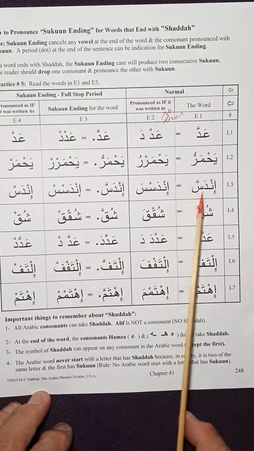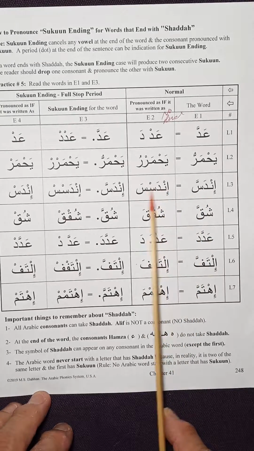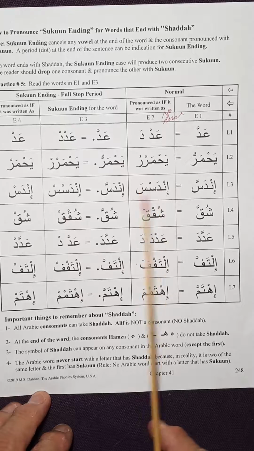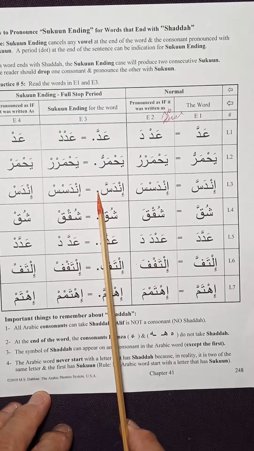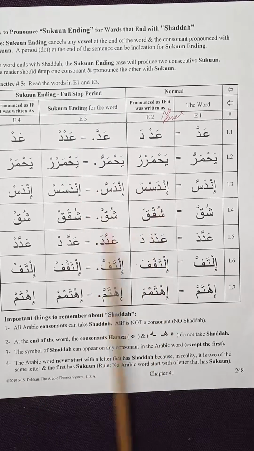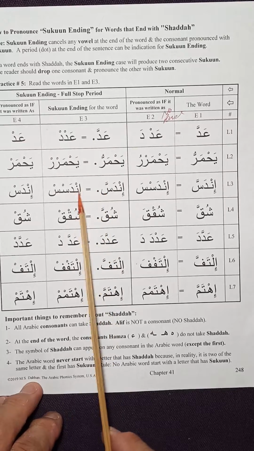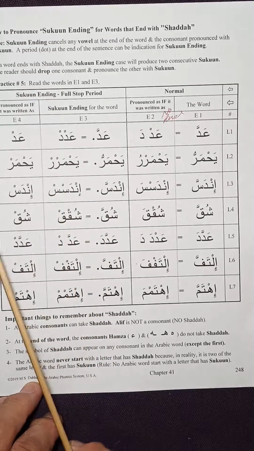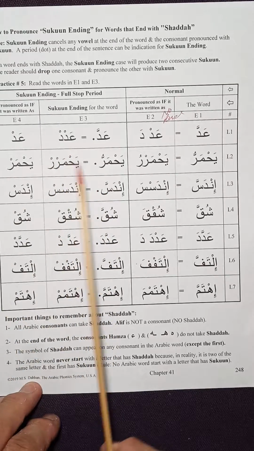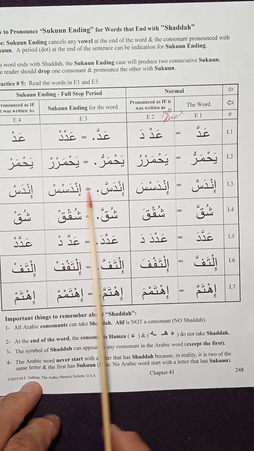We will pronounce it as what? Indassa. We combine all these three. So because we have the dot here, and it's the end, sukun ending, indas. Okay, it becomes sukun ending for the word. All right, indas.